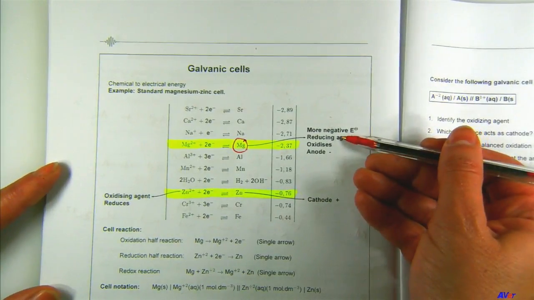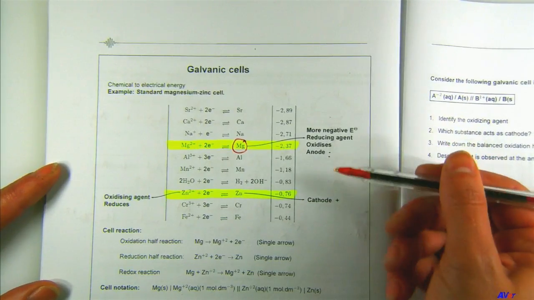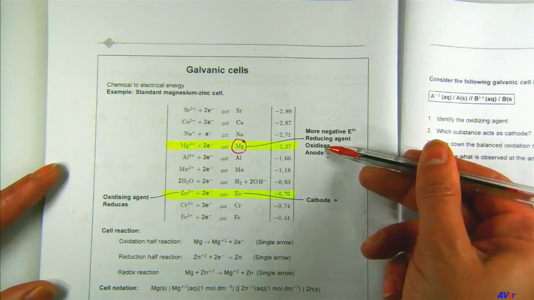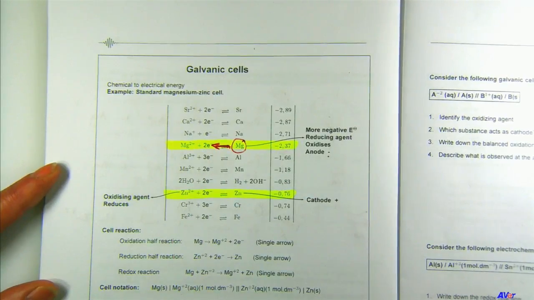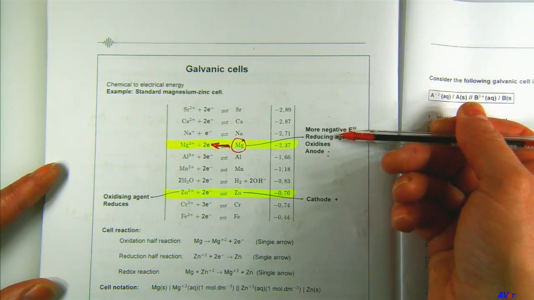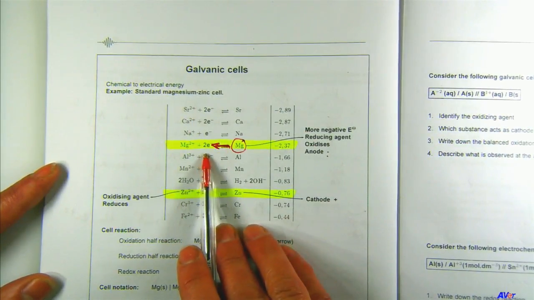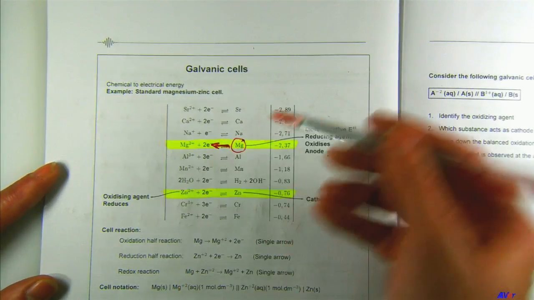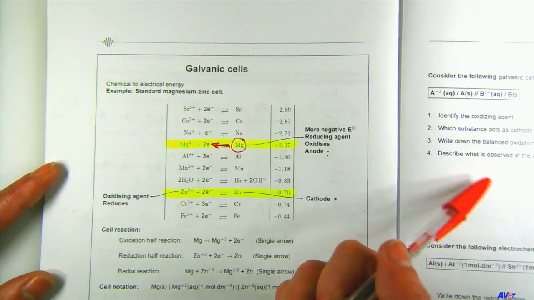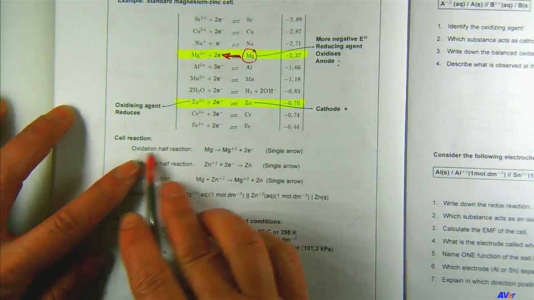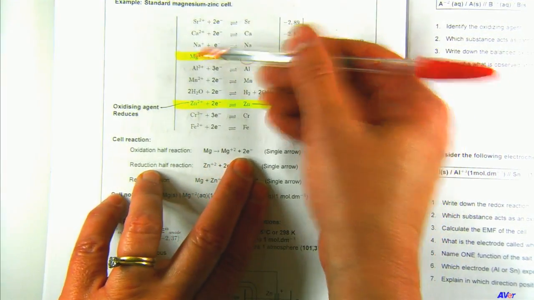And what do you know about the reducing agent? It's the one that has to oxidize, right? Now what is oxidation? It's loss of electrons. So this one must happen to that side, right? It's the stronger reducing agent. It should oxidize. Oxidize means it must happen in that direction because it must release electrons. So the stronger reducing agent oxidizes. It releases electrons. It must happen to that side. So if they're asking us the oxidation half reaction, it will be magnesium goes to magnesium 2+ and 2 electrons.